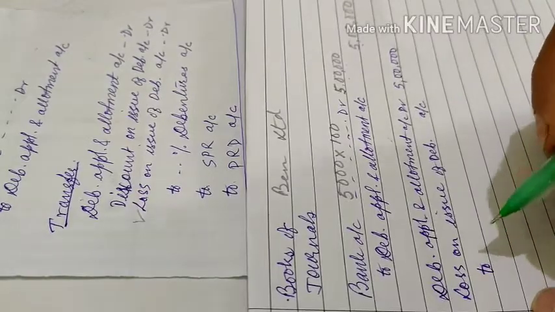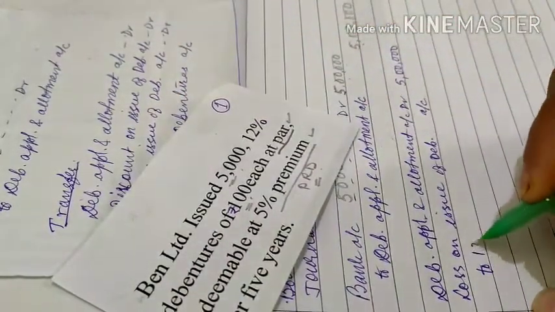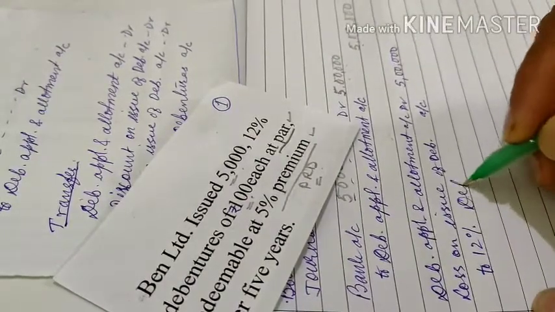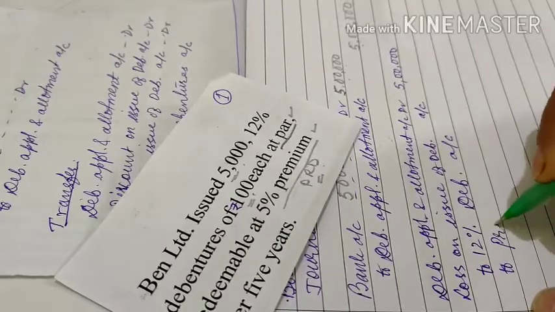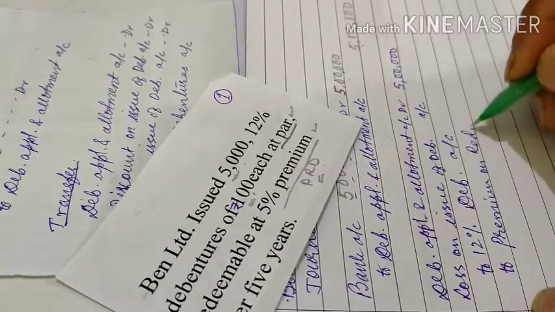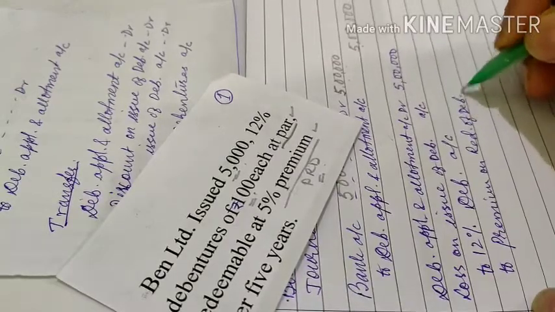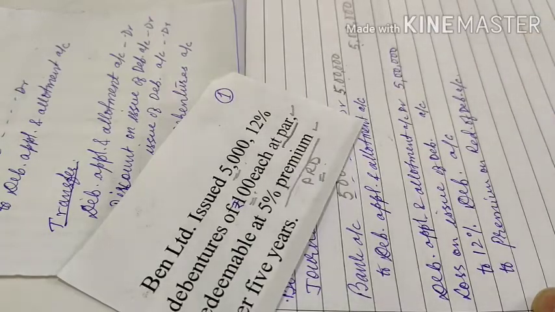Then to what percent debenture is this? This is 12% debenture, so we have 12% debentures account, and to PRD, that means premium on redemption of debenture account.